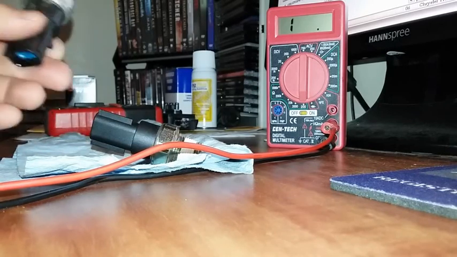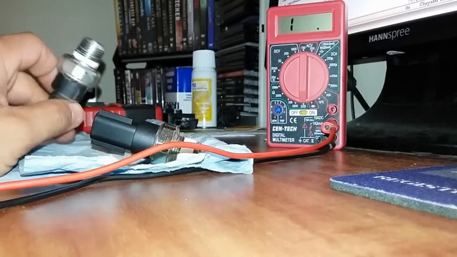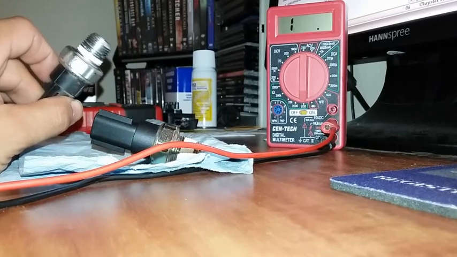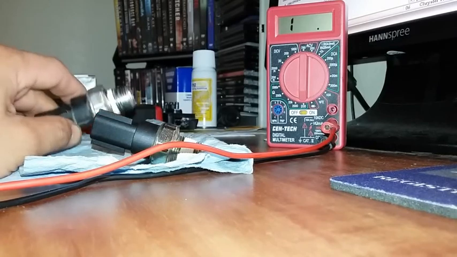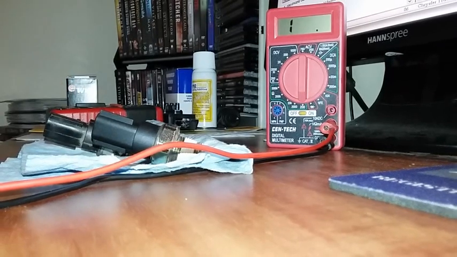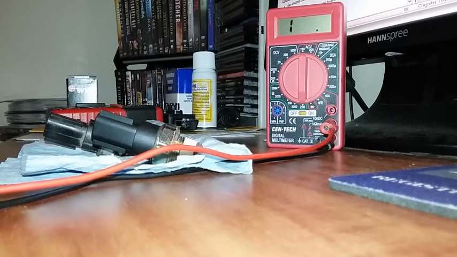So these are the ohm readings compared from new to old, and we saw that the old one is on the borderline of 5 ohms or less. Hopefully this video helps any PT Cruiser drivers out there that are having this problem.